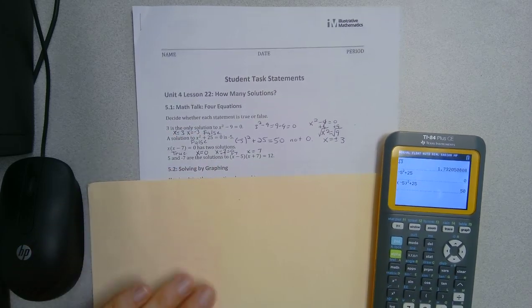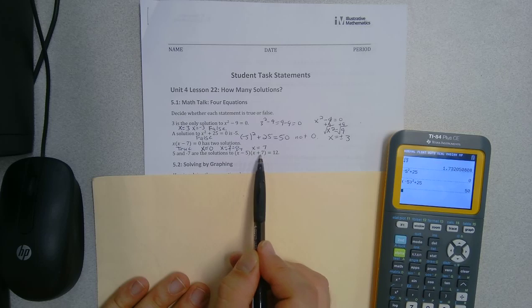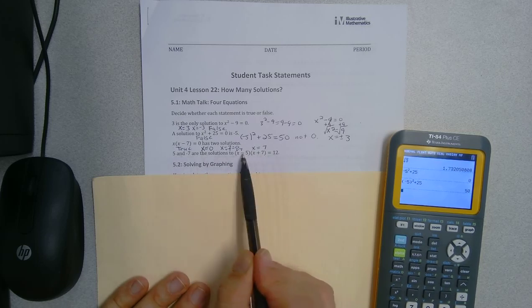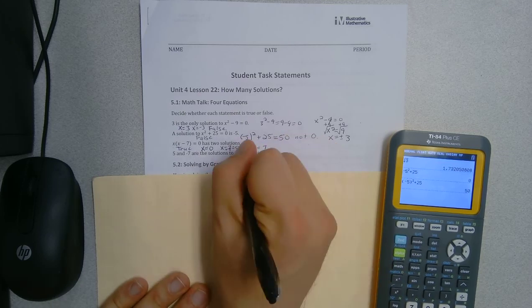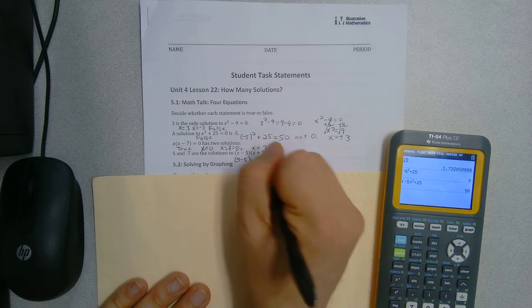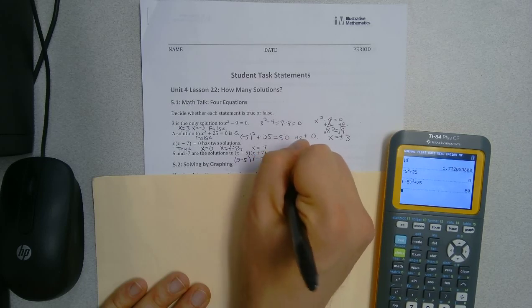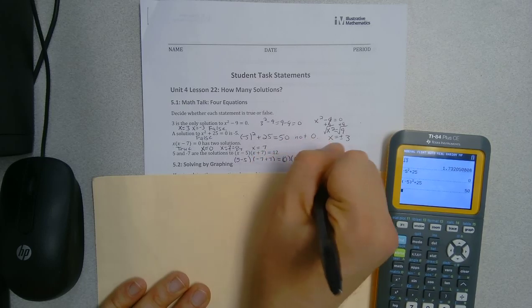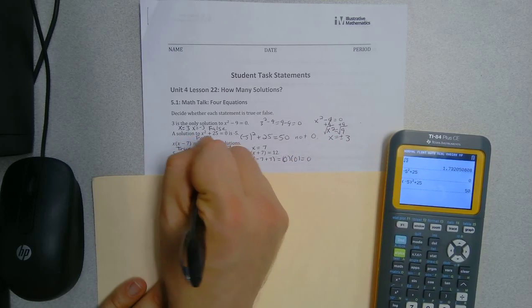And then lastly, 5 and negative 7 are solutions to x minus 5 times x plus 7 equals 12. Well, if this said 0, that would be true, but I'm going to substitute 5 and negative 7 in there. So 5 minus 5 times negative 7 plus 7. Well, that really equals 0 times 0, which equals 0, but it's supposed to equal 12. So that is false.